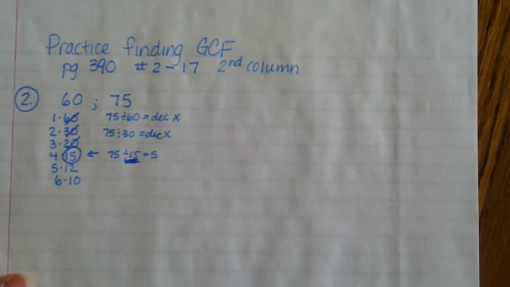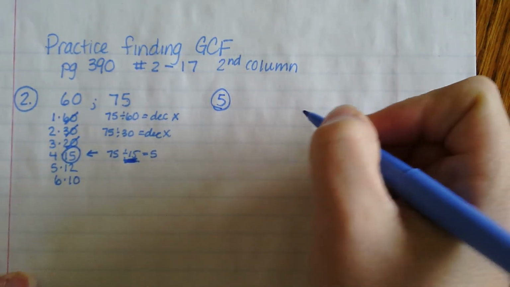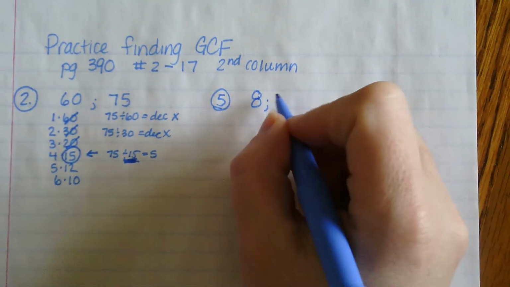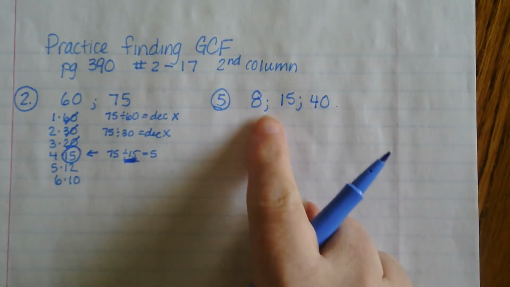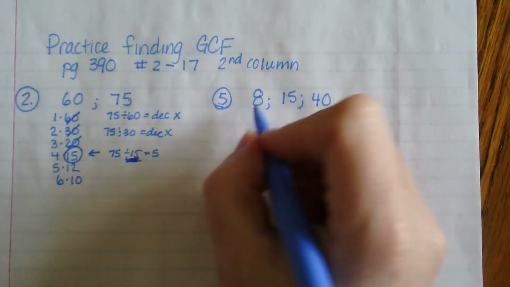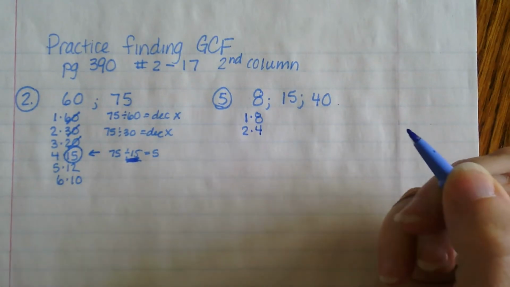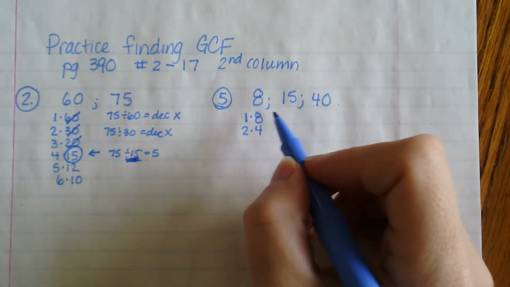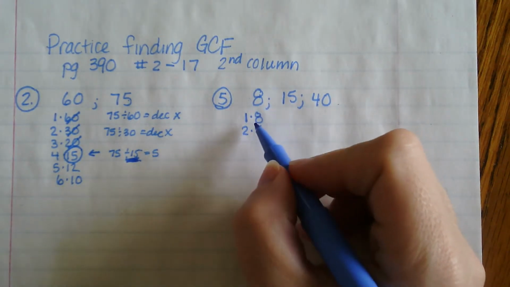We're going to move to number 5 now. Number 5 gives us 3 terms. It gives us 8, 15, and 40. Now, the trick of the trade is to go with the smaller number and write the factors out for the smaller number because it'll be easier to manage. As far as this is concerned, the biggest factor for 8 is 8.